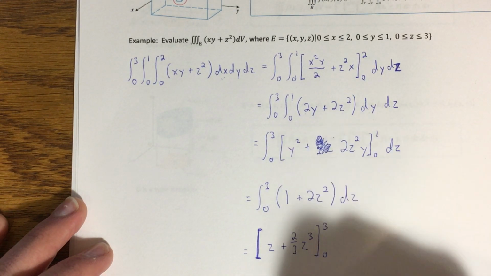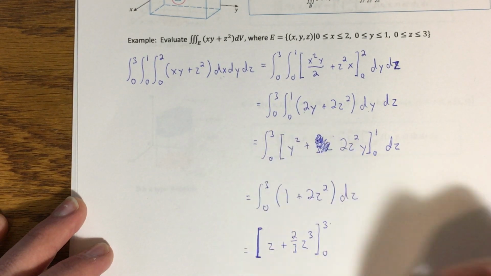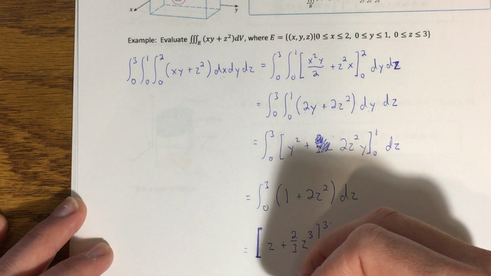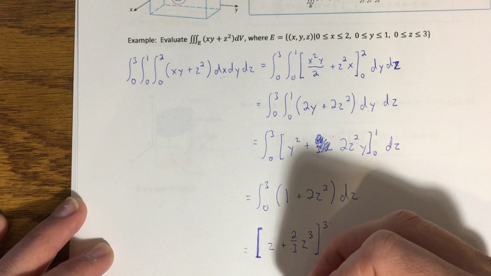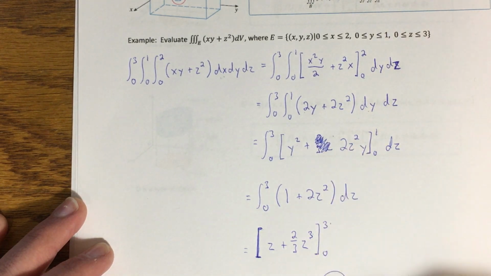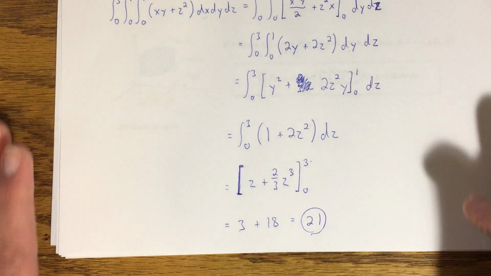Again, the 0 is not going to matter, so this will become a 3 here. This will become a 3 cubed, which will cancel with this 3, giving me a 3 squared. That's 9 times 2, that's 18. So plus 18, and I get a final answer of 21. Whoops, there you go. I have to remember to scooch that up.